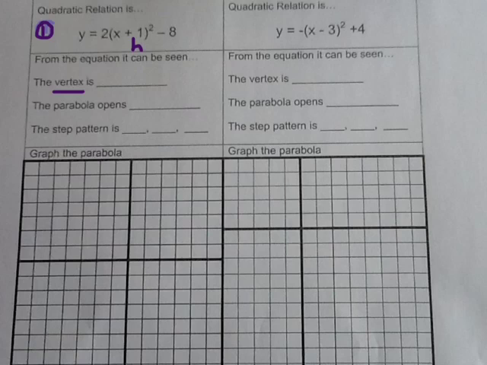Remember, this is H and K. So -1, good, and -8, okay? What does A tell you? That the parabola is going to open? Good. Okay, we'll talk about the step pattern when we go to graph it.